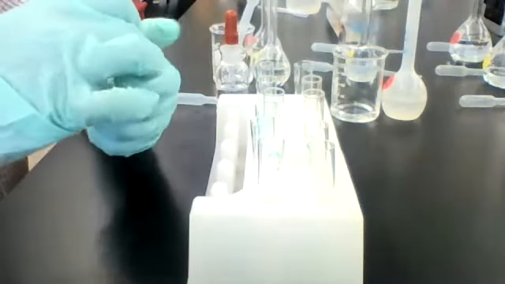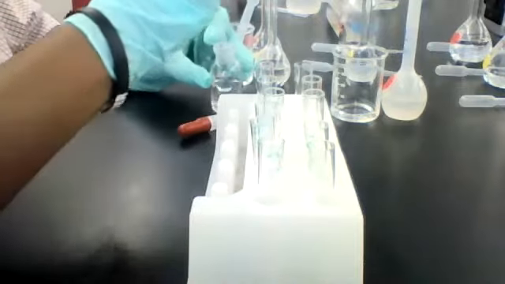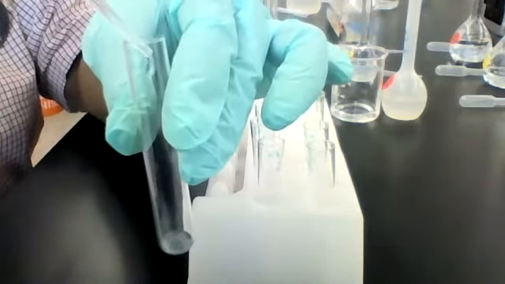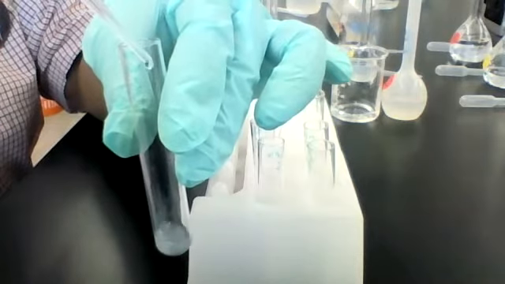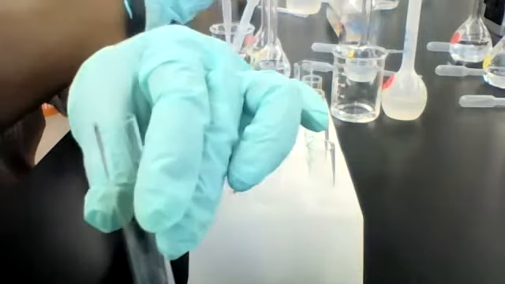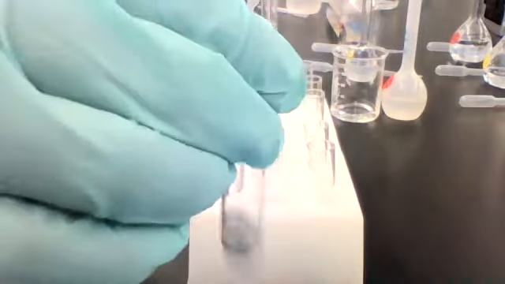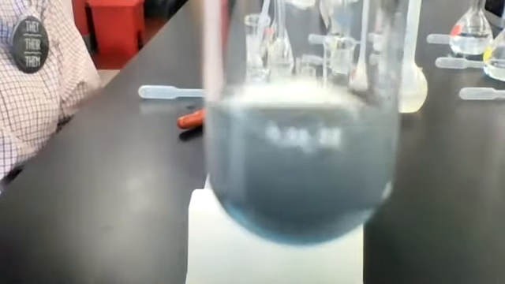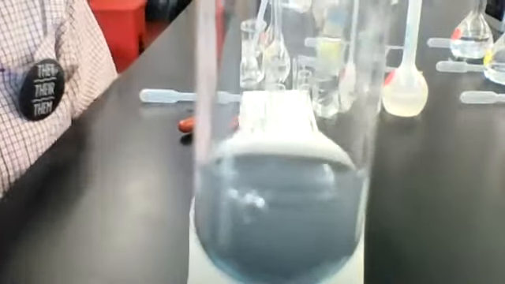All right, let's go across. 0.01 molar H2SO4, which is sulfuric acid. All right, the zinc powder is in there. Let's add some acid and see what happens. All right, it's submerged. Again, not really seeing anything.